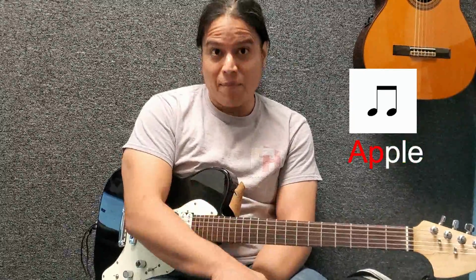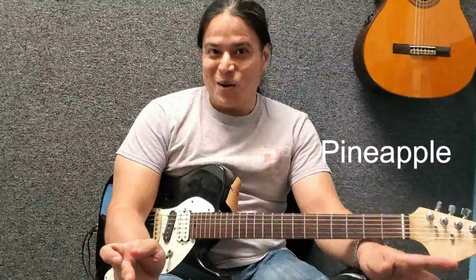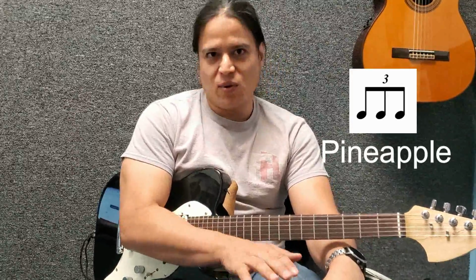Apple, apple, apple, apple. 1 and 2 and 3 and 4 and is the same rhythm. Then with a three-syllable word like pineapple, once again you have the accent on the first syllable, and you end up with 3 attacks. So instead of going 1 and 2 and 3 and 4 and for triplets, you just go pineapple, pineapple, pineapple, pineapple, and get the same sound.